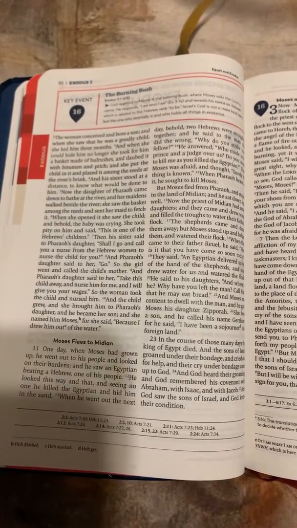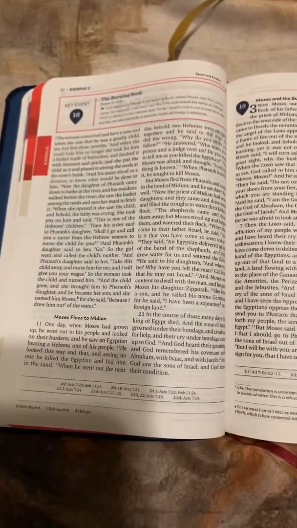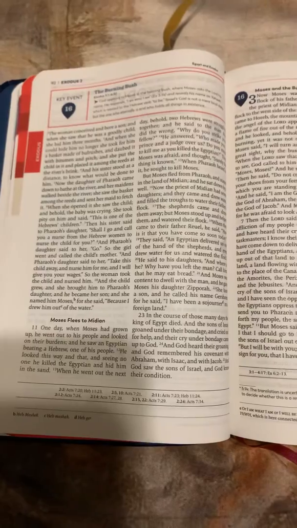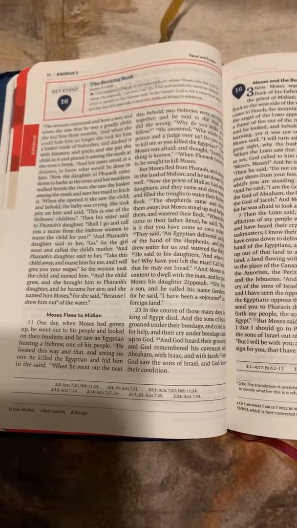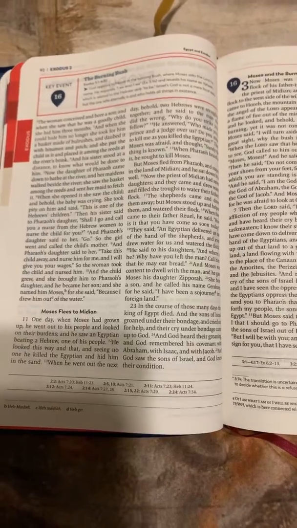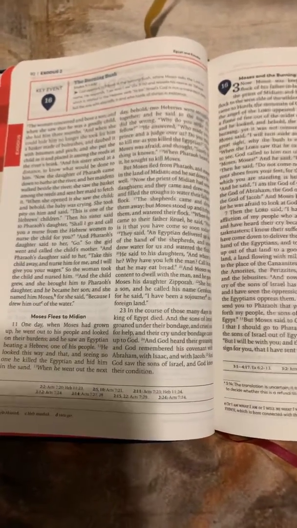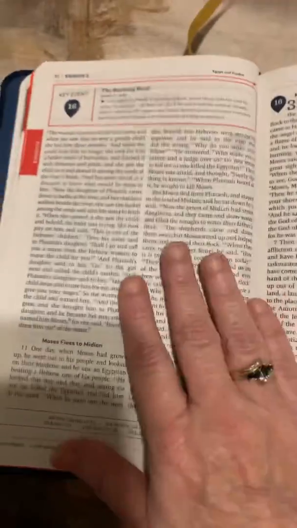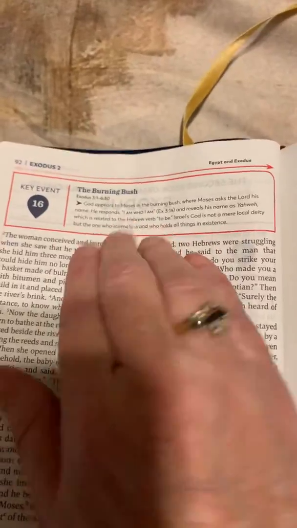He beat the Egyptian because he was a Hebrew man, of course, and he looked around, saw no one could see him, and he killed the Egyptian. And then he's forced to flee to Midian after one of the Hebrew men made known the murder, so the king would surely kill Moses, even though I guess he was his grandfather by adoption. So then the key event is the burning bush.